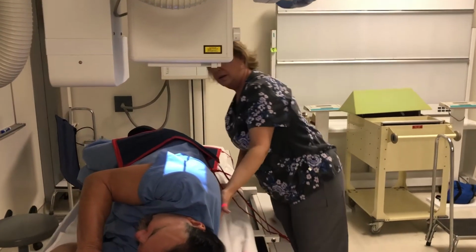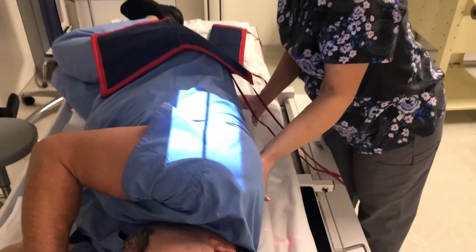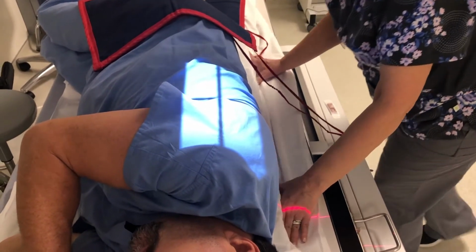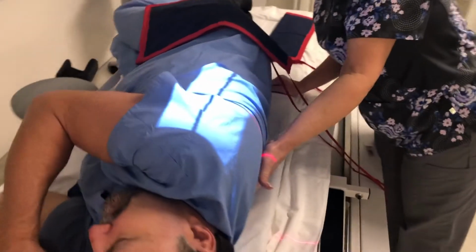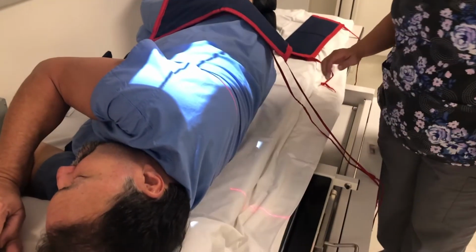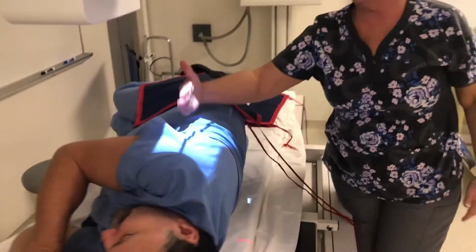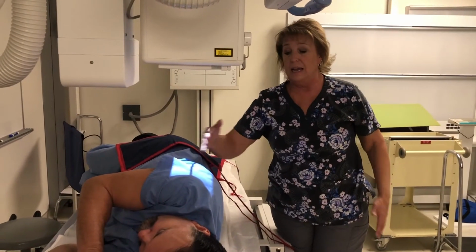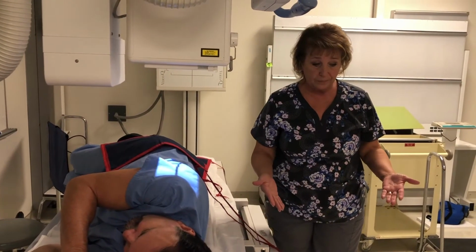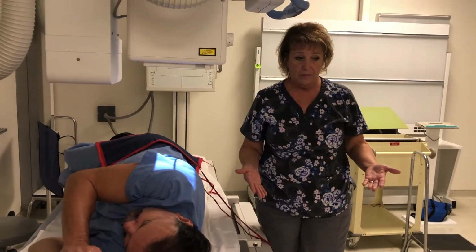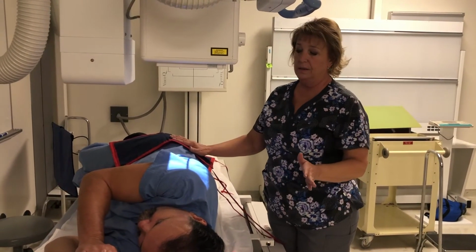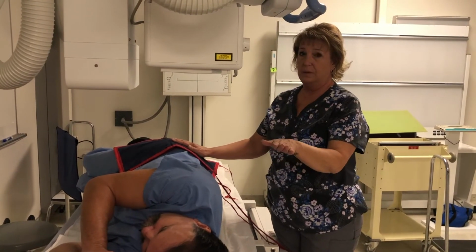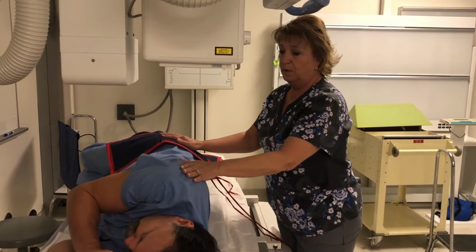So we're centered on the spine. I'm going to bring him just a little bit more anterior. That is our oblique, AP oblique. So starting from lateral, roll the patient back 20 degrees. If he was prone, you would be rolling 20 degrees forward from lateral.